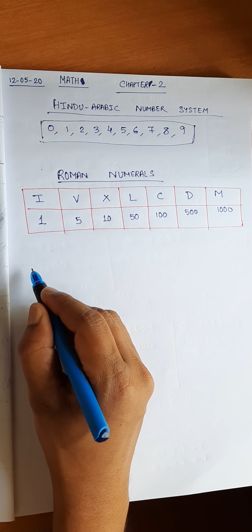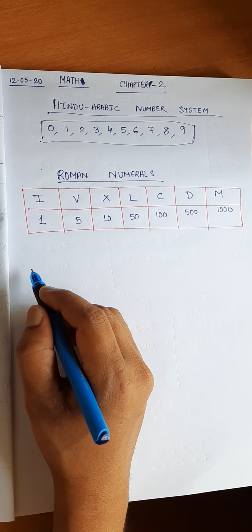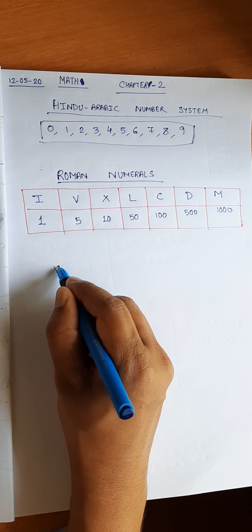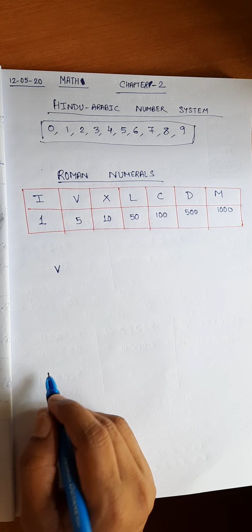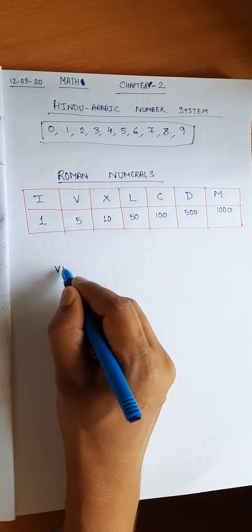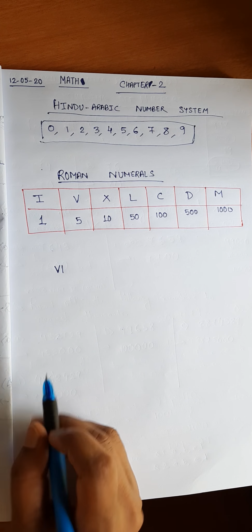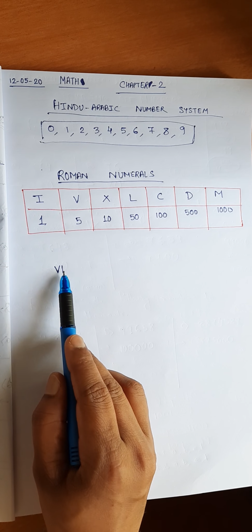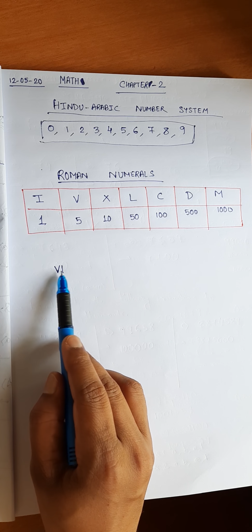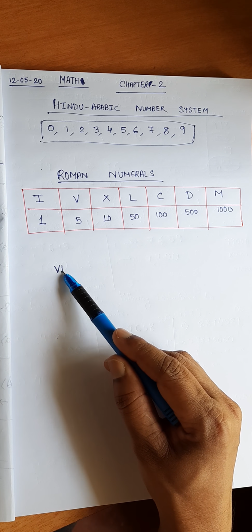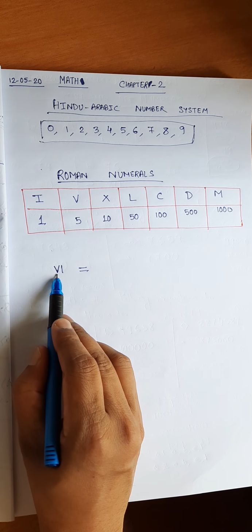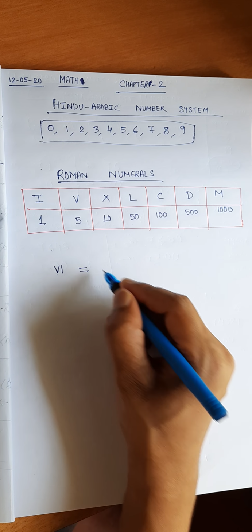So the first rule which I am going to tell you is, suppose I took V, and after V on the right side I wrote I. So if the smaller number is written to the right of the bigger number, see V is bigger than I, isn't it? So if the smaller number is written to the right side of the bigger number, then it gets added. So this is 5 and this is 1, so it will become 6.